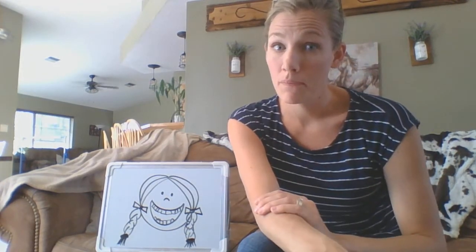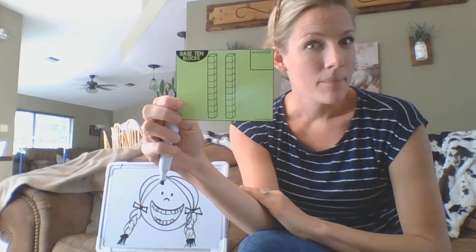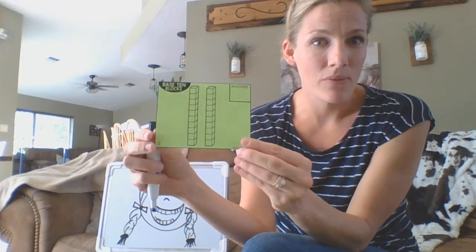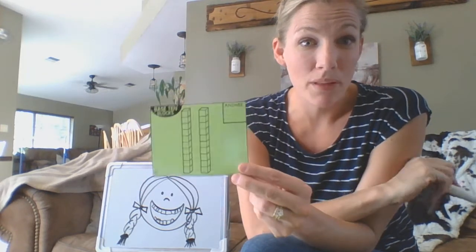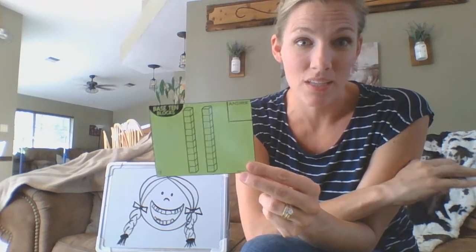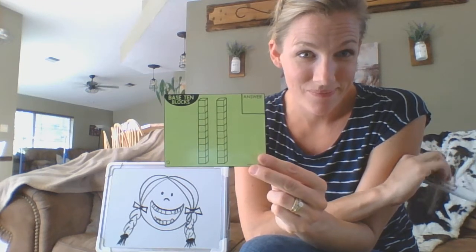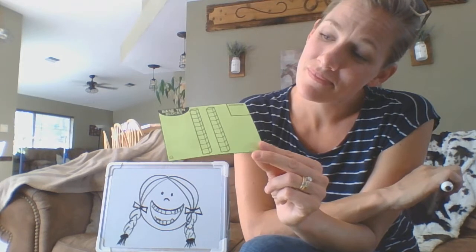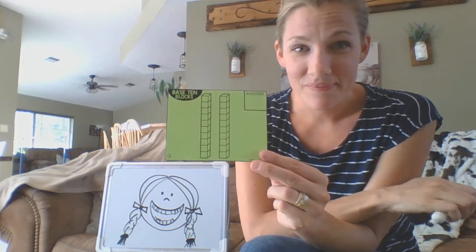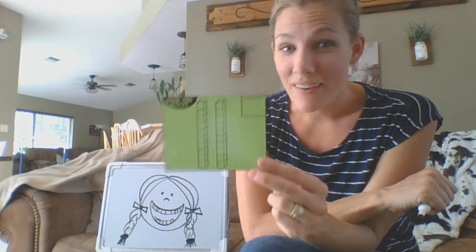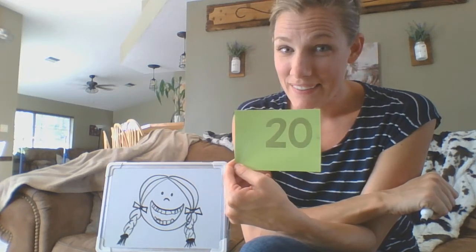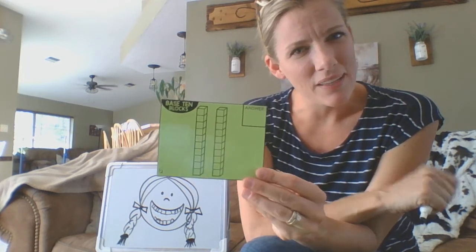Okay, ready? Ooh, this is a tricky one. You ready? How would we count this one? I want you to tell the adult playing with you how you would count these counters. Okay. How many did you say? Did you say 20? How did you know it was 20?